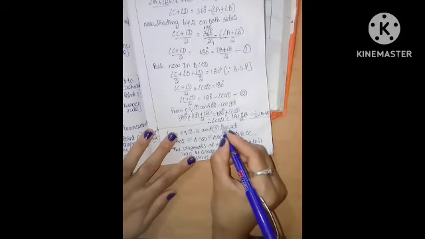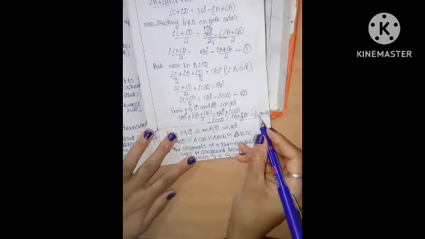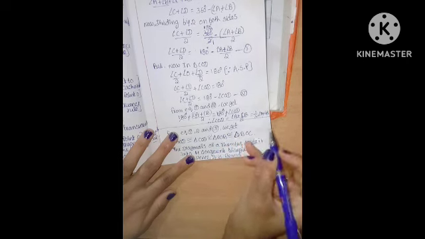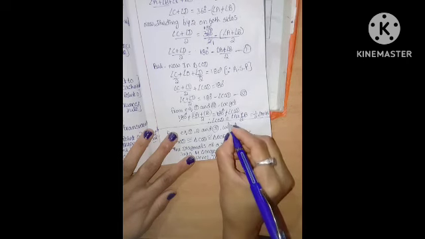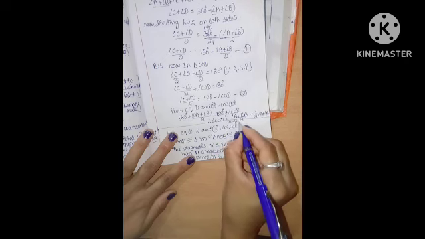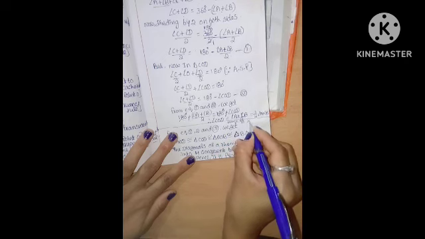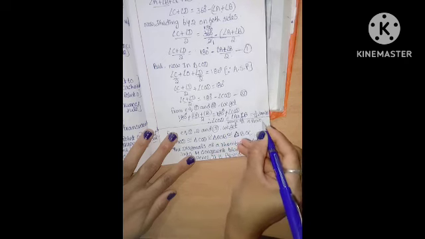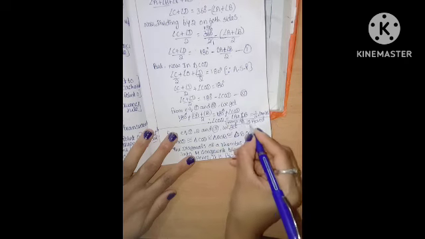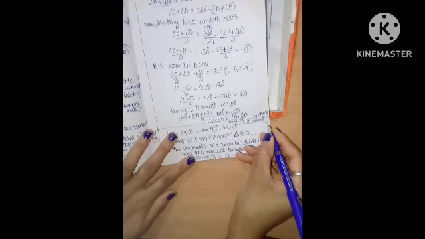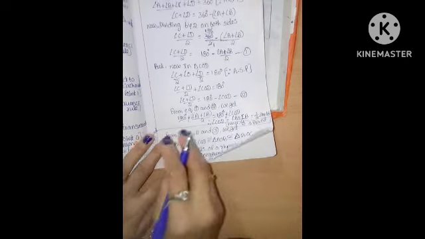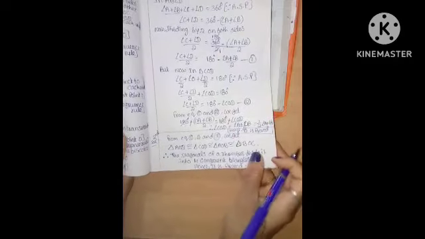Therefore, angle of COD is equal to half of the angle of A plus angle of B. Hence it is proved. Both sides are proved, LHS equals RHS. Check it once.